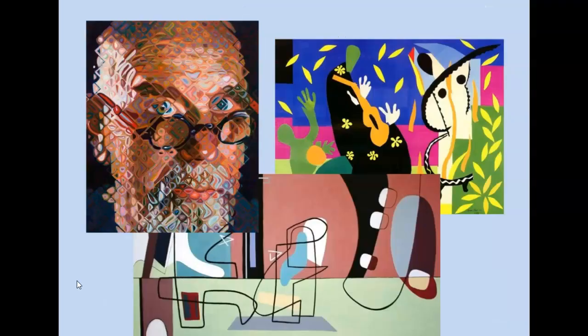The image on the top left of Chuck Close, if you zoom in on the image, you can see all the different organic shapes and colors that make the skin tones of the face. And then the image on the right is created with cut paper. You can see different geometric and organic shapes within the image, whereas the one on the bottom is primarily organic shapes created through the shape themselves and paint.